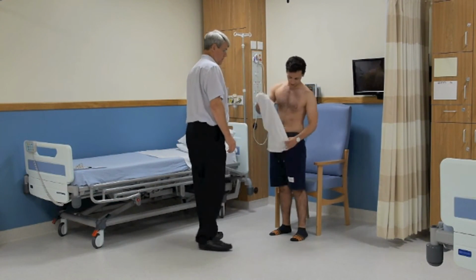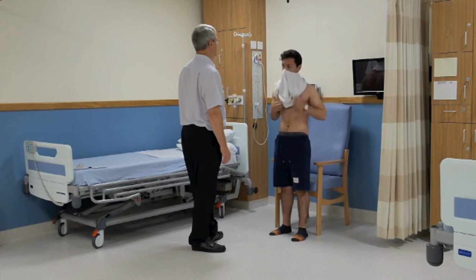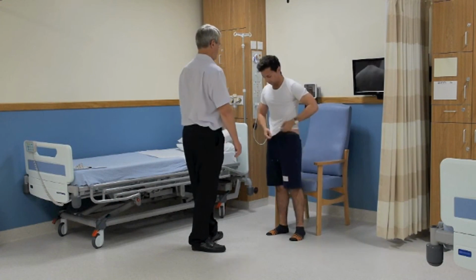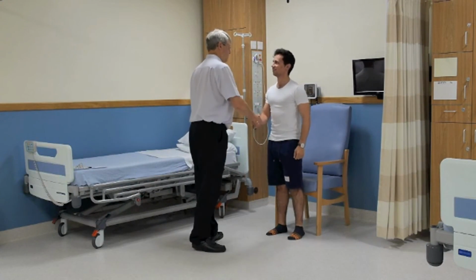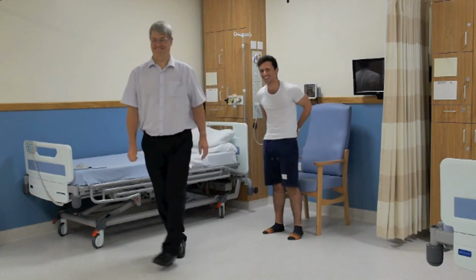Thank the patient, help them with their clothing if required, and then explain any relevant examination findings. Ensure you wash your hands before leaving the examination room.